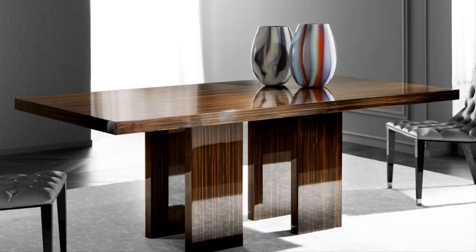Let's look at some different types of loads. Loads on a structure can be divided into two main categories: dead loads and live loads. Let's look at these loads in more detail.